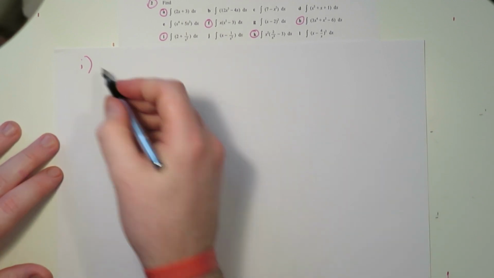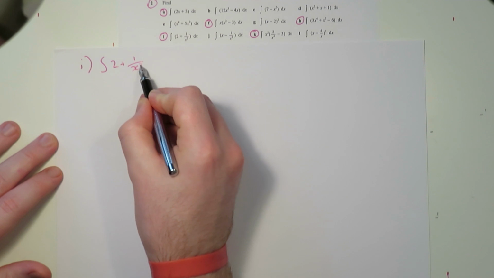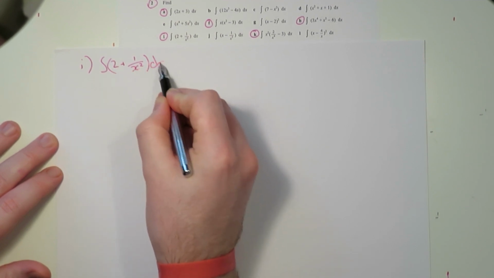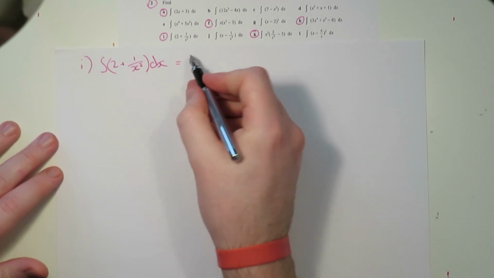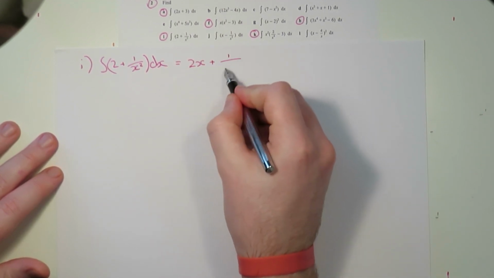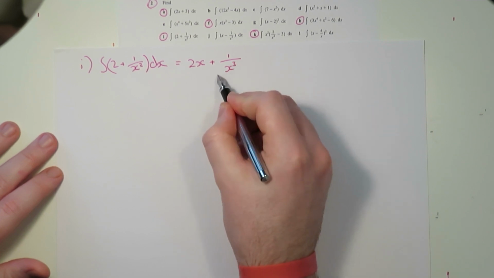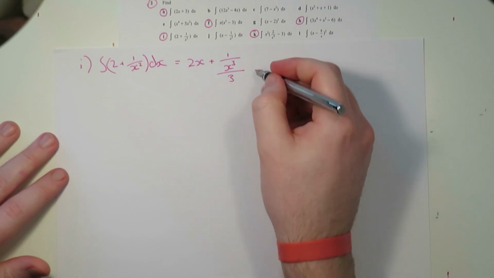Okay, so question I is the integral of 2 plus 1 over x squared dx. Now how do we do that? Well, one thing that you don't do is the following. You don't say that that is 2x plus 1 over x cubed over 3. You don't do that.